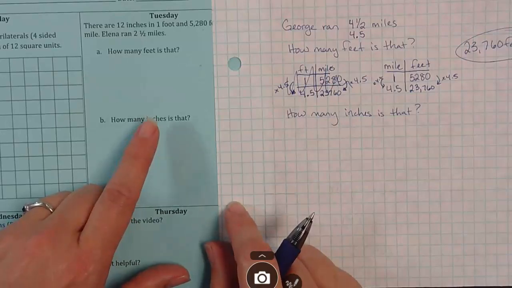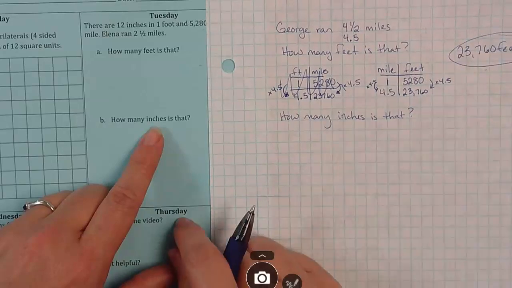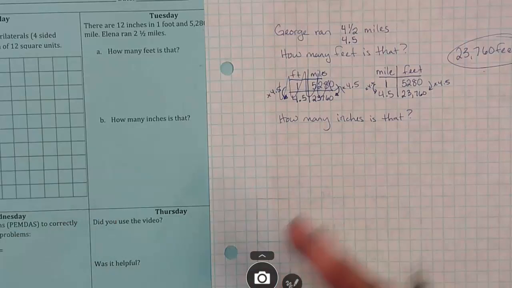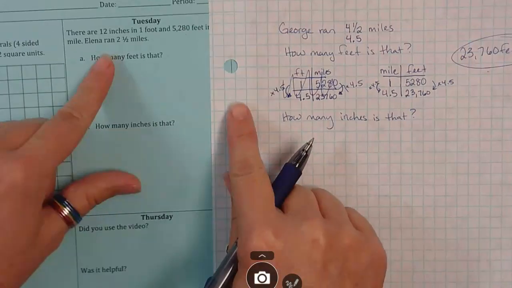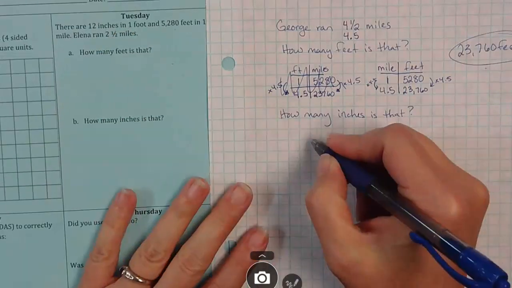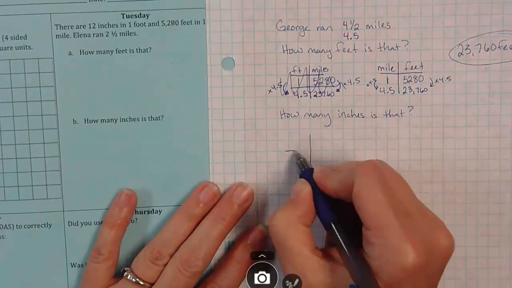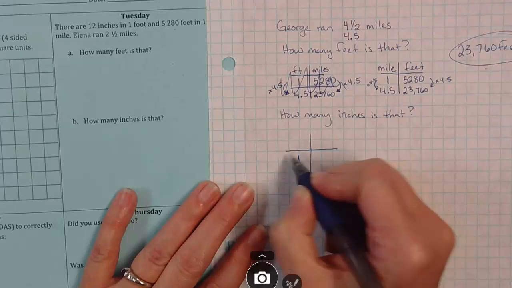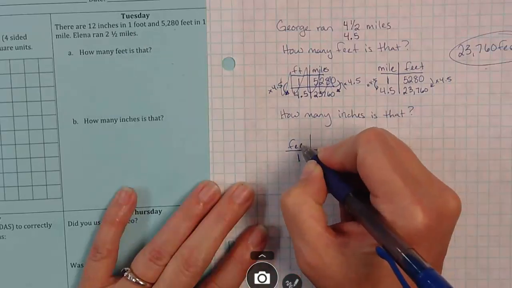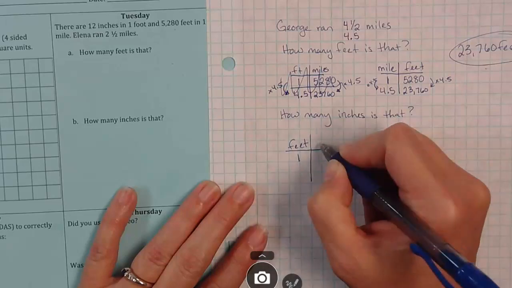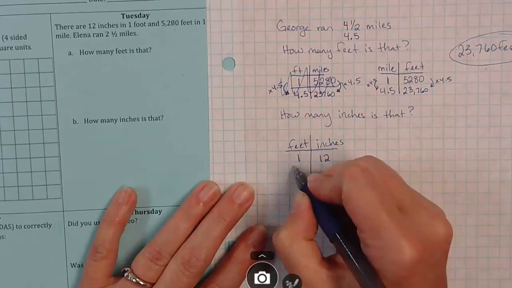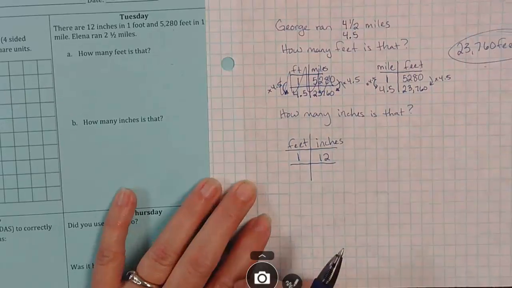Next problem says, how many inches is this? Or this? Because these are equivalent, right? This is in miles, that's in feet. But how do we get to inches? So we're going to come back here. 12 inches is 1 foot. Now, when I'm doing a table, if I know what the 1 is, I like to put it on this side. But it's feet, remember? 1 foot is 12 inches. Okay, let's get that set up right this time.